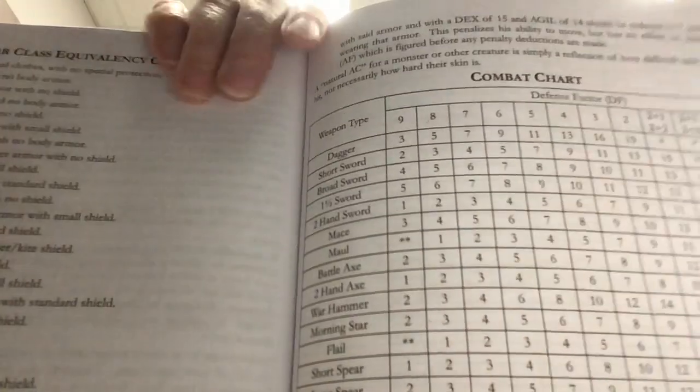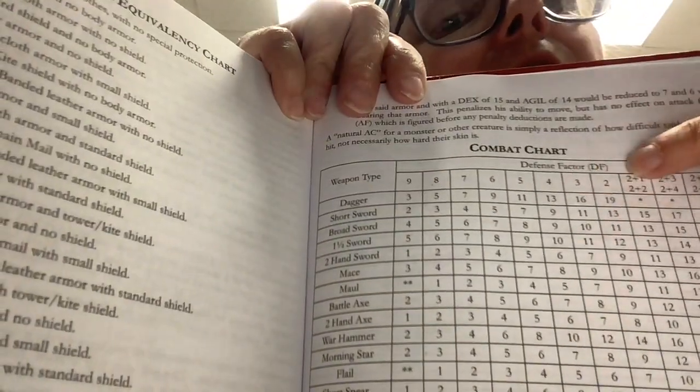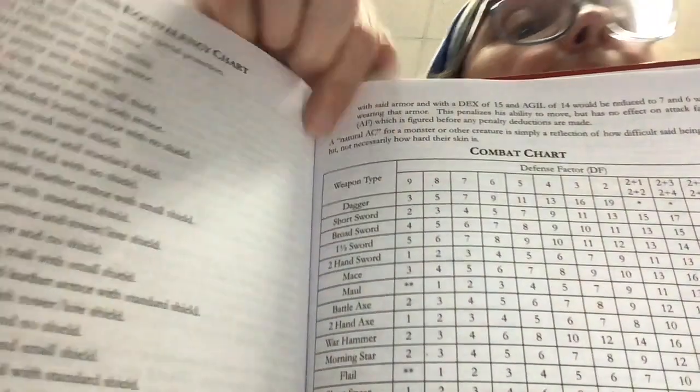A natural AC for a monster or other creatures is simply a reflection of how difficult said being is to hit, not necessarily how hard their skin is. So it's a little bit different for the monsters. Then what they have is a combat chart, and I'll show you a picture of that. And what you can see here is the defense factor, and then you have the type of weapon, which is different than D&D. I don't ever remember D&D having a chart quite like this.